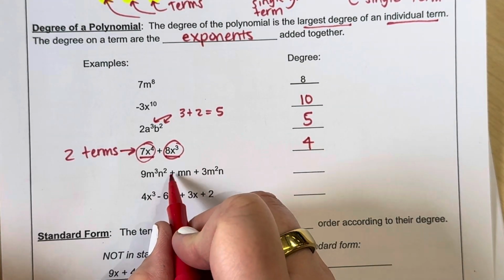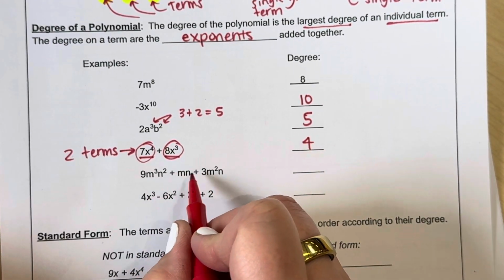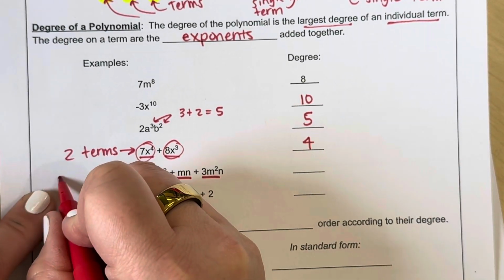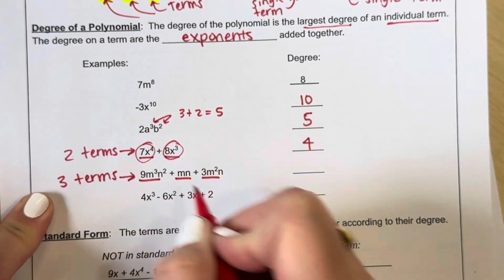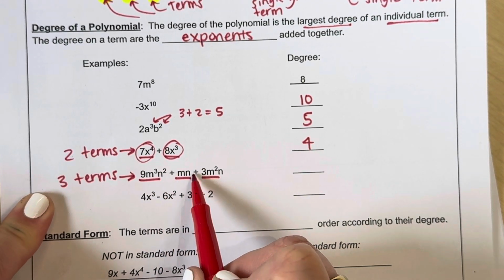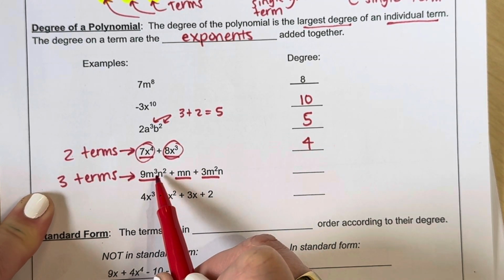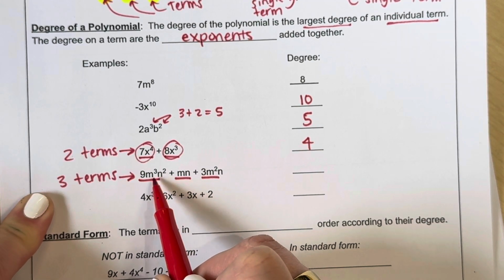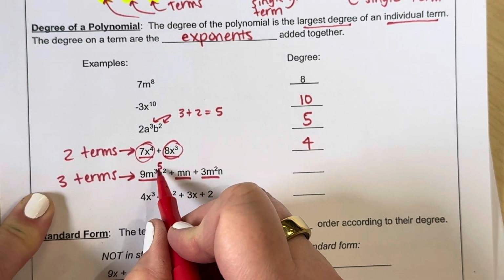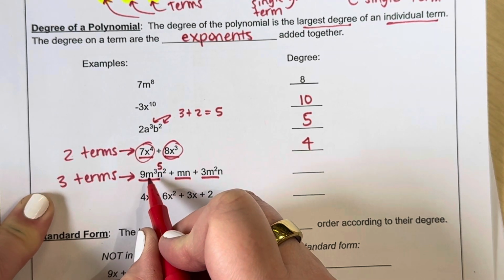Here we have pluses and minuses, or technically we just have two plus signs. So we have 3 terms in this example. And because there are multiple variables in each term, we have to add their exponents together to find out what degree they are. 3 and 2 makes 5, so this term is a 5th degree term.